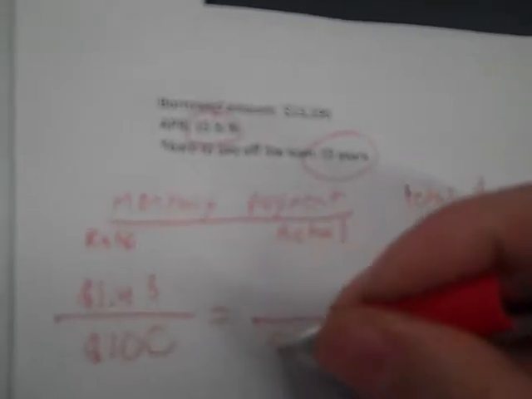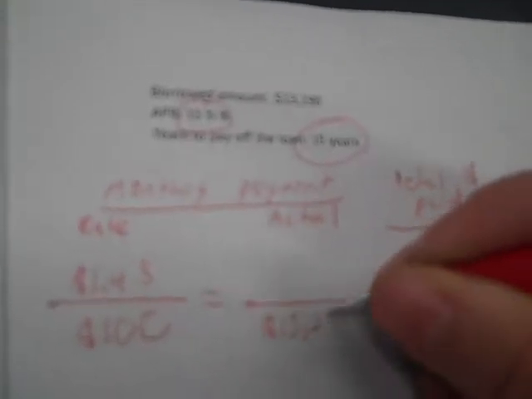So the monthly payment, I refer to my APR plan. Okay, we had 15.5% over 15 years. So 15 years, 15.5. That's $1.43. Remember, this is the rate, and this is actual. Now that's per $100. Now the actual amount I borrowed is $13,290.